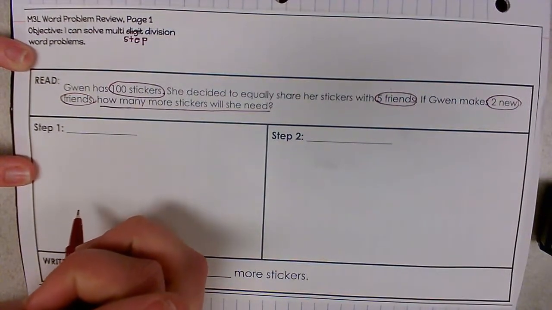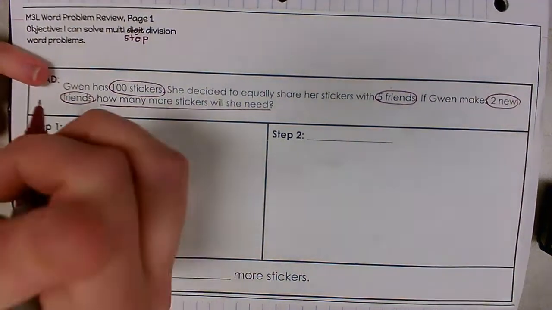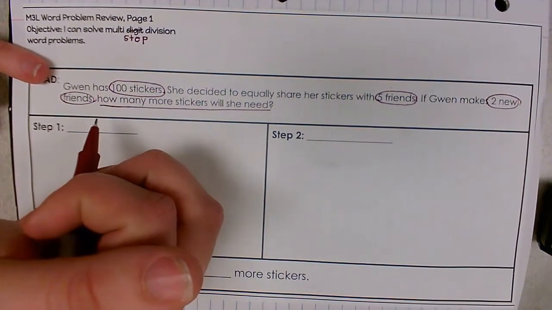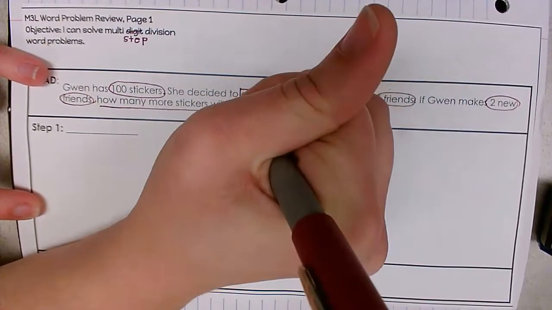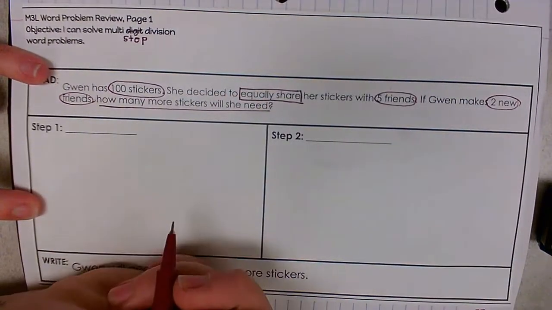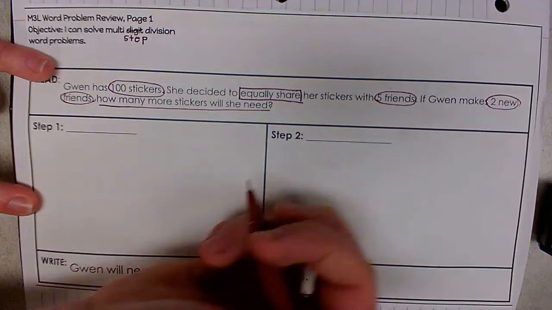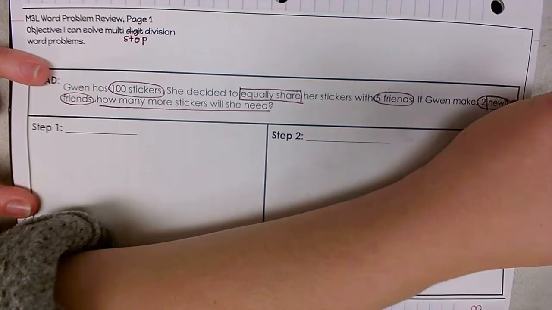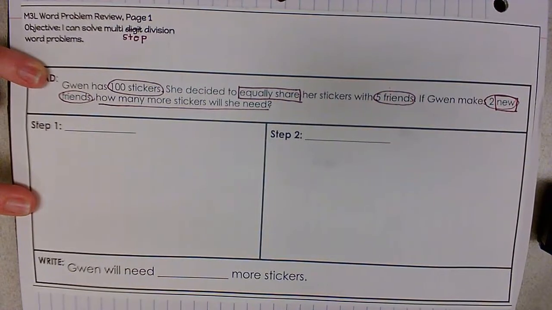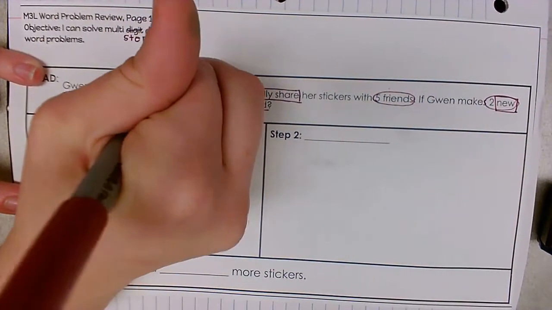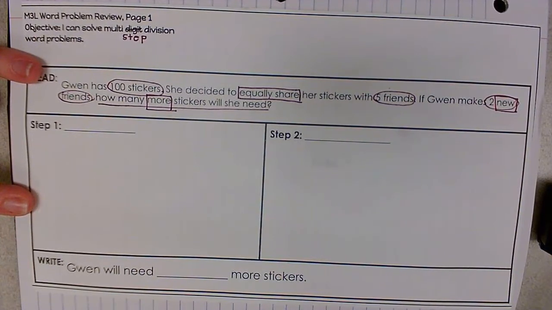Underline your question. And let's box the words that pop out to us as clue words. Gwen has 100 stickers. She decided to equally share. That means that she's breaking it and distributing it equally with her 5 friends. If she makes 2 new friends, I'm going to box new to show that they're different friends than the first 5. How many more stickers will she need?